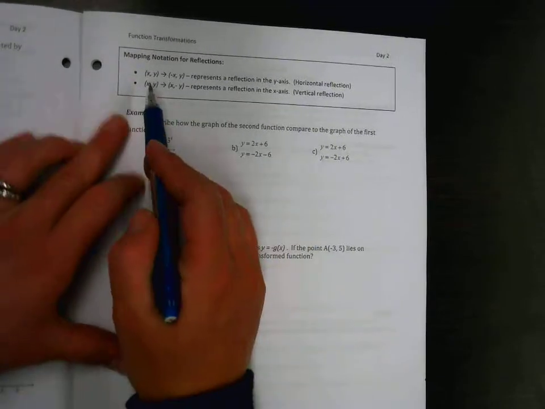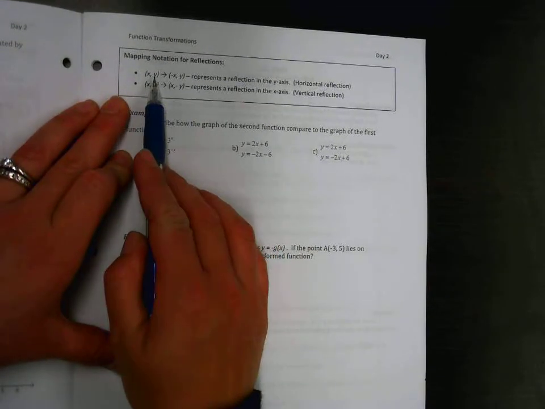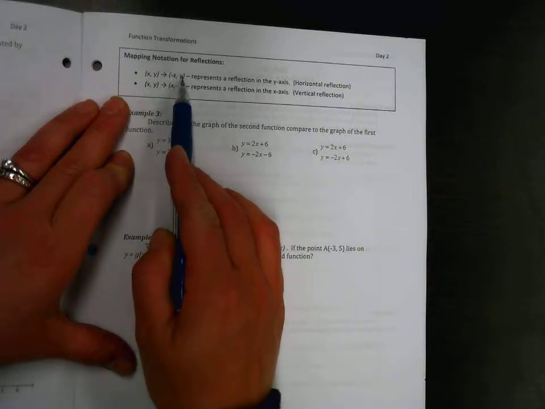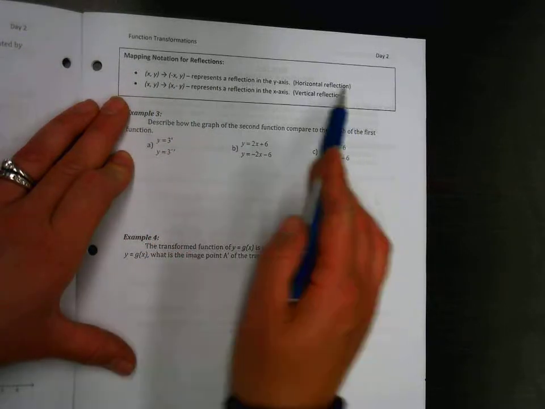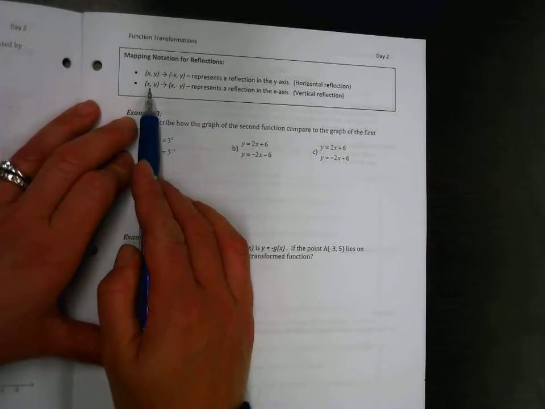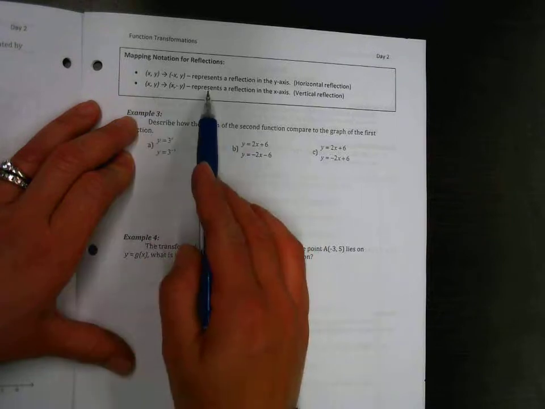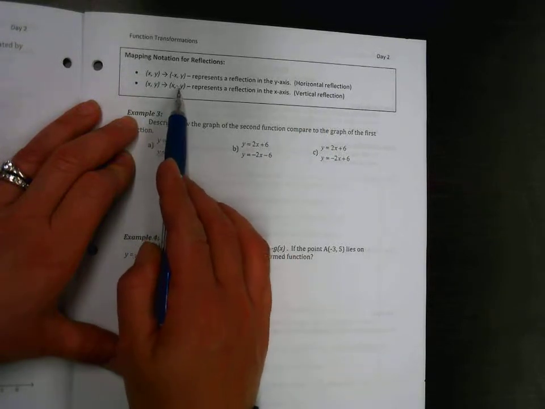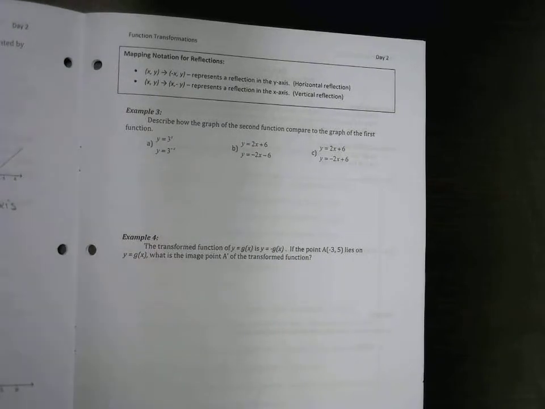So giving the mapping notation, similar to before, if we start with a general point x, y, a negative x comma y is going to represent a horizontal reflection because we are switching the x coordinates to a negative. Same thing with vertical reflection. The mapping notation would be the y's being replaced with a negative, which would mean a reflection in the x-axis.